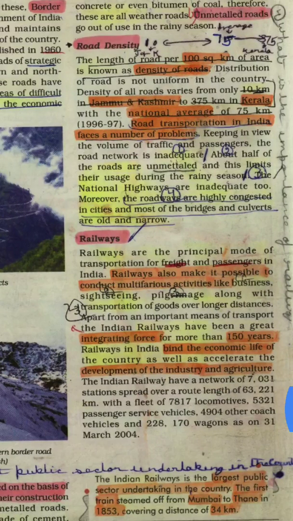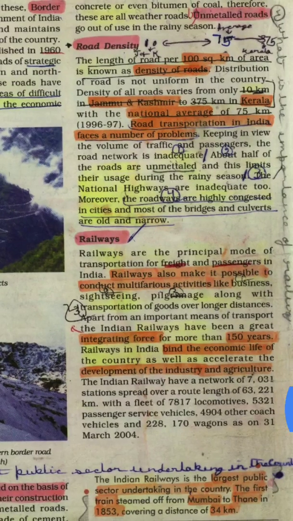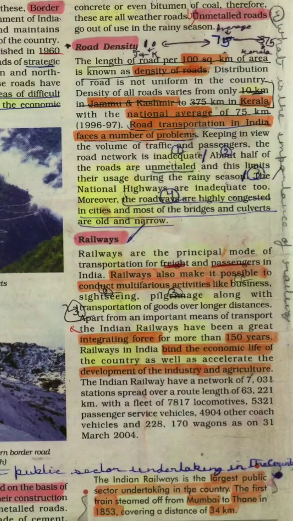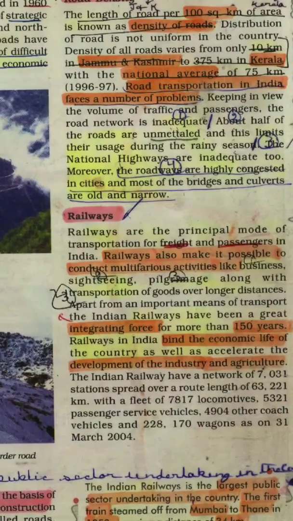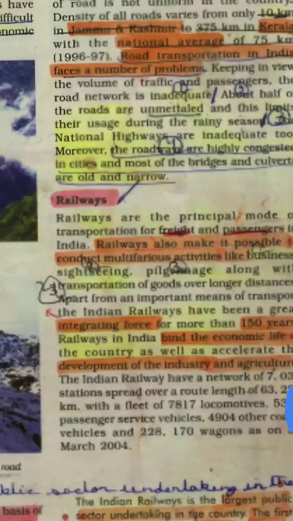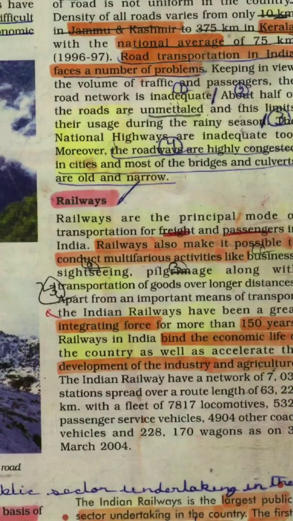And it says, what are the problems faced by roads? The problems faced by roads are given in your book. Most of the roads are inadequate, and what do I find? They are unmetalled, and also I find that most of the roads are highly congested. Is this much understood?